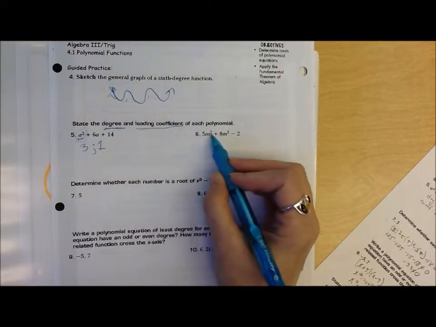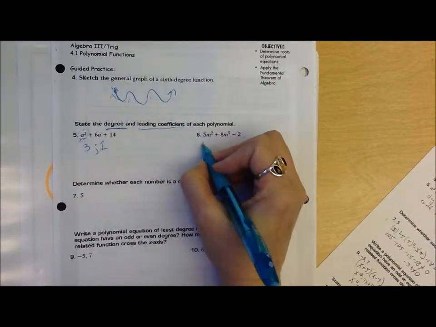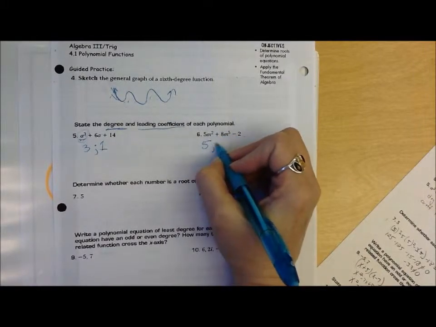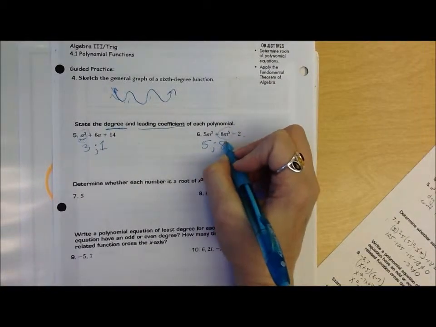Here, this is degree 2, degree 5, degree 0. So the whole thing is degree 5, because you go by the highest one. And the leading coefficient is the coefficient that goes with it, so 8.